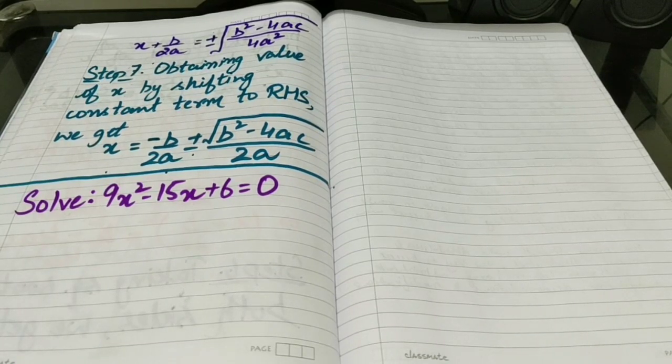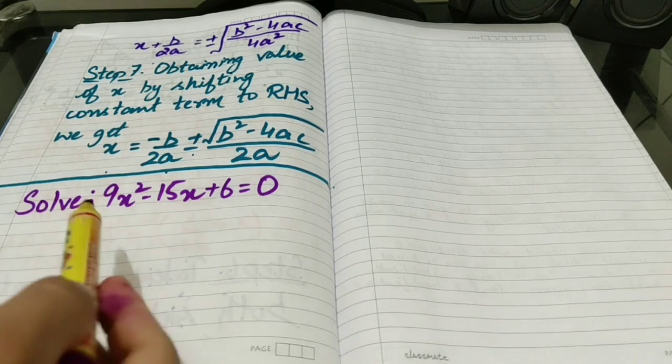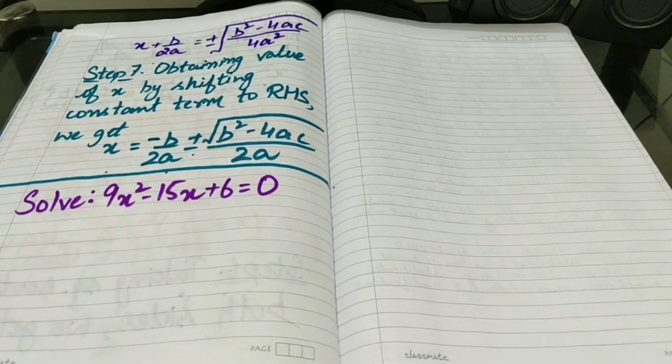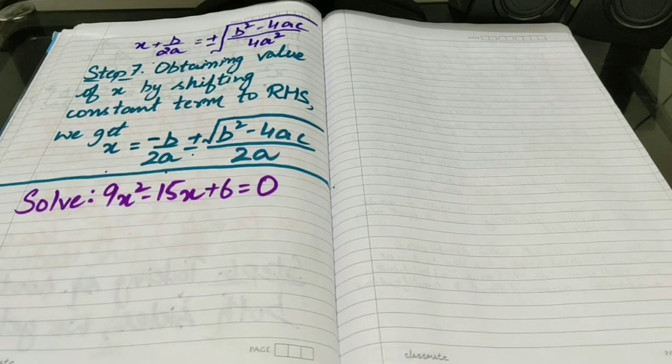And we know that first of all equation should be written in standard form. And yes, this equation is already in standard form. Now the next thing is, coefficient of x square should be unity. But here the coefficient of x square is 9. So we have to divide the whole equation by 9. So we mention step 1, dividing given equation by 9, or sometimes we can even write dividing both sides by 9.